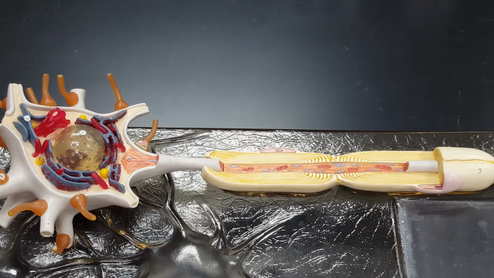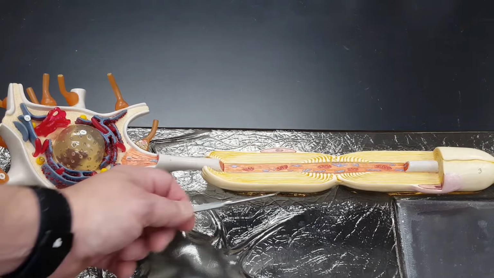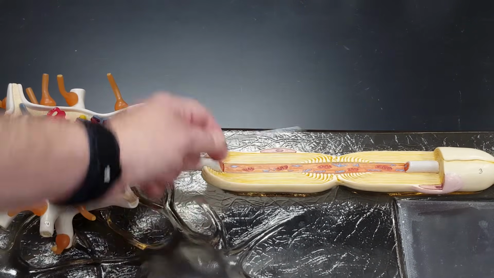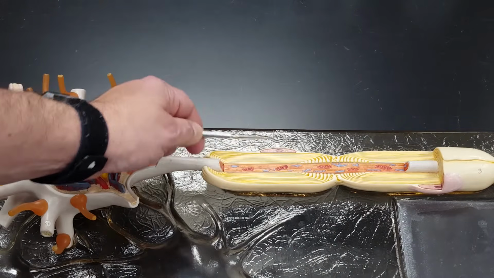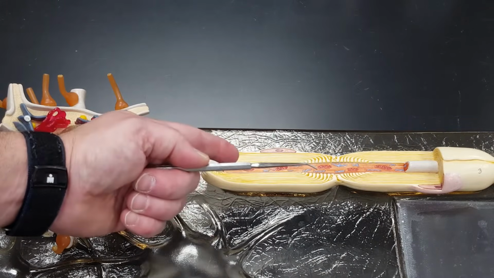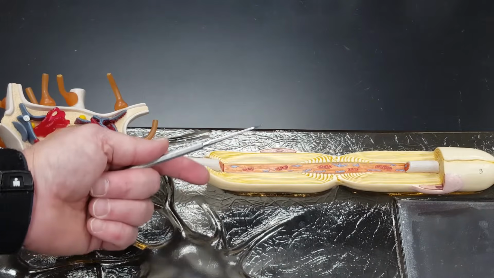What is that? That is the cell membrane of the neuron. See this sort of light yellow business right here? This is another cell, an accessory cell to this neuron.